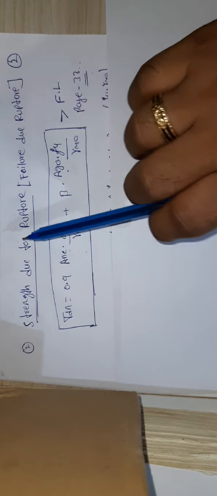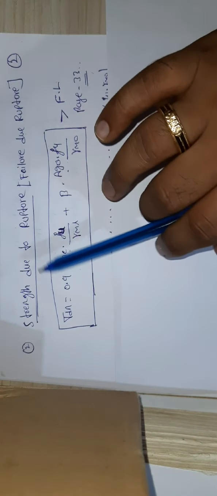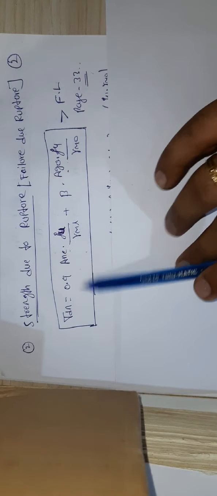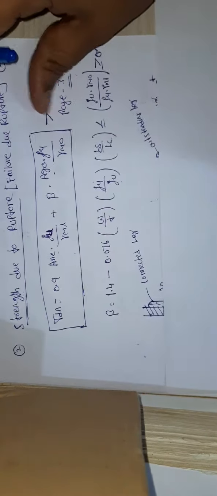So what is your second step? You need to check for failure due to ruptures. So what is the failure due to rupture formula? The formula is given here. So here, what is the beta?